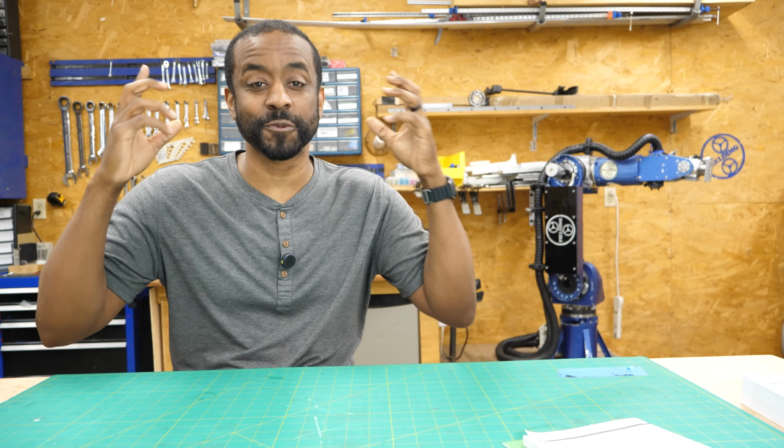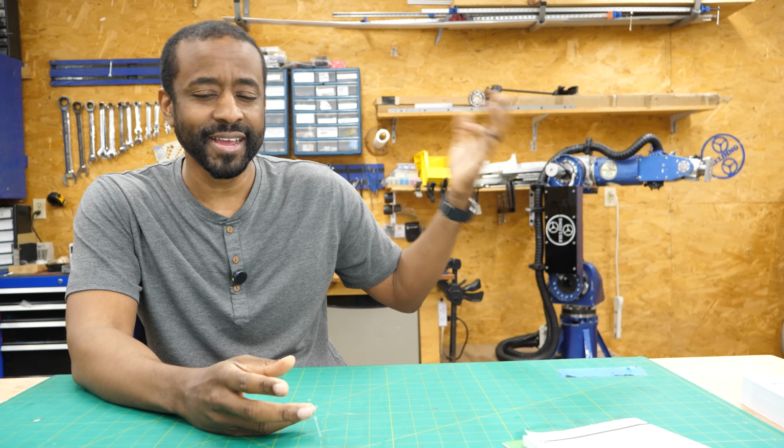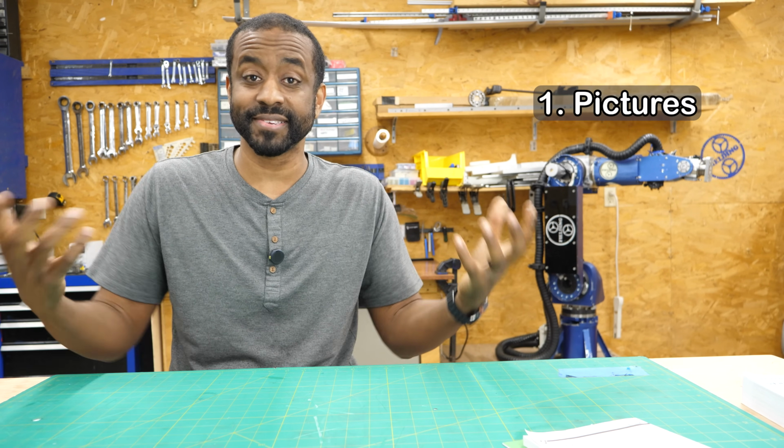But here's the important thing. Many different companies have already spent thousands of engineering hours thinking about these questions. So it's really helpful to look at a typical robot arm that's already on the market and say, what are the normal proportions of a robot arm? So I decided I should start by just looking at pictures and scaling those pictures.